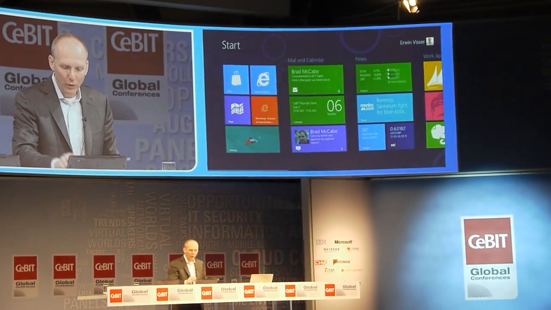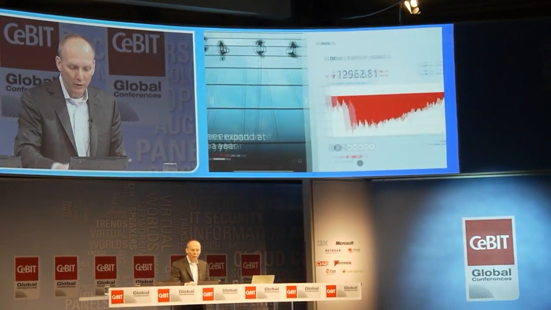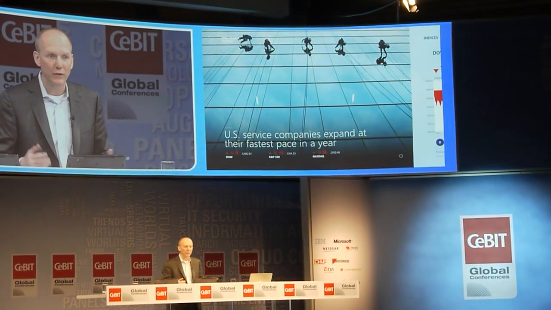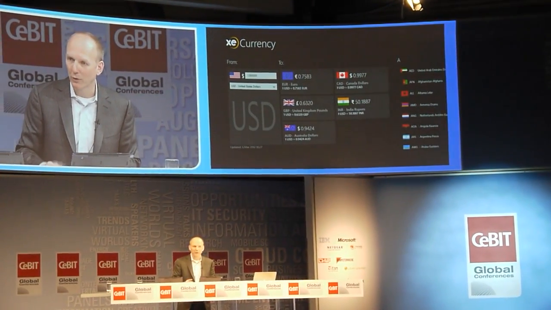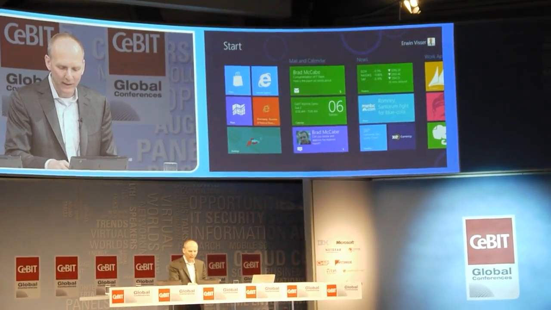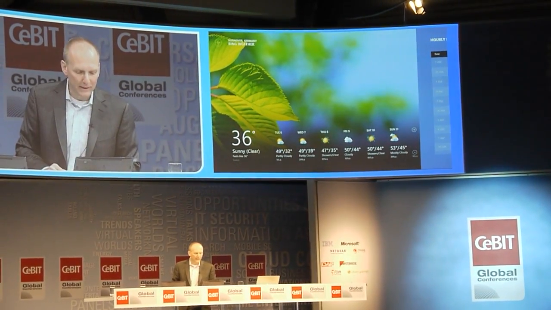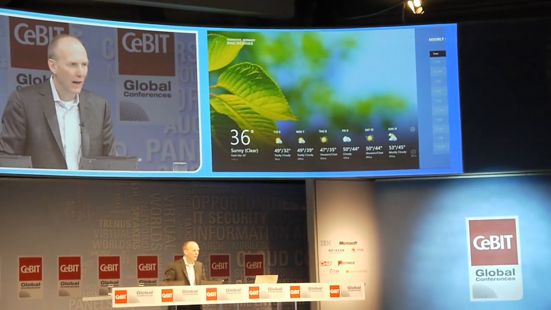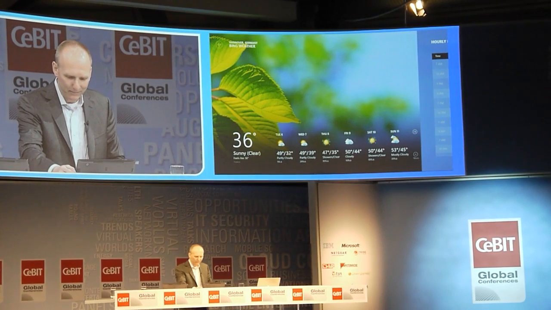I can show you another example of an app here. This is a Bing Finance app showing me the latest information on the financial markets. As I'm traveling, I like to understand what currencies are doing and what my dollars is worth here in Europe. And last but not least, I also want to understand the temperature in Hanover as I'm traveling. And you can see it's 36 degrees here outside. I just want to assure you that you're not missing a beautiful summer day here. This is Fahrenheit, not Celsius.